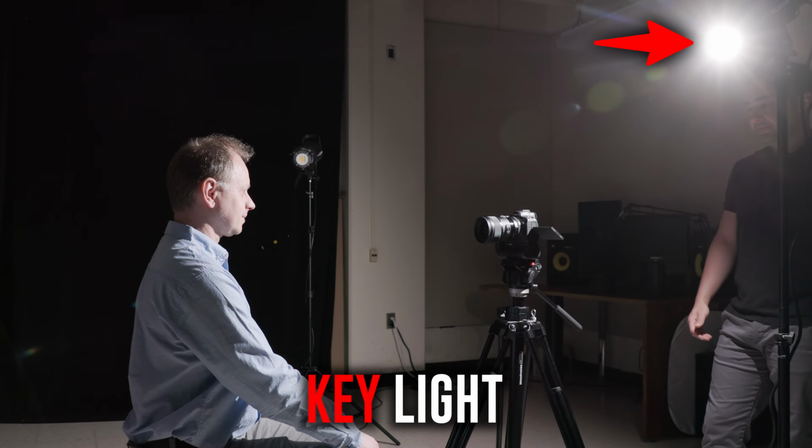A key light is your primary source of light, usually positioned at a 30 to 45 degree angle off to the side of your subject. This is the light with the strongest influence on the look of your scene. All of the lighting patterns that we just went through use a single key light to create the look.